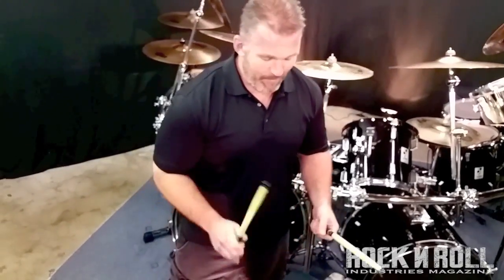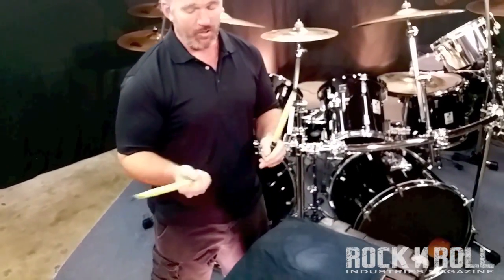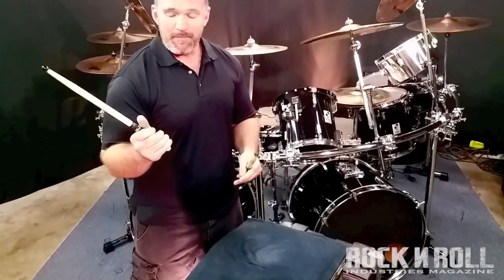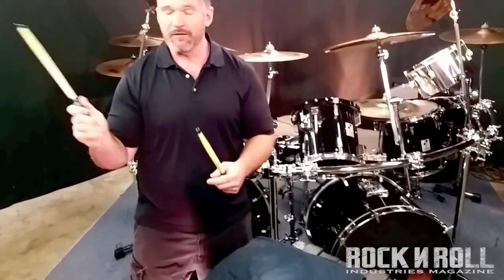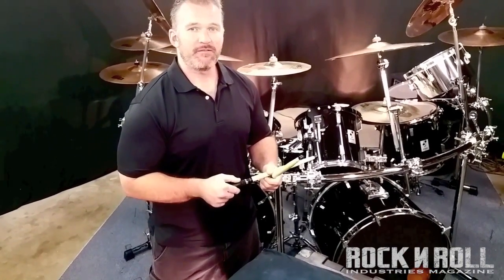And also with that bounce, just like with the double stroke roll and so many other rudiments, that bounce is controlled so much by the initial hit, but also your fingers here, keeping that sucker in tow. So, accented triplet, just stay on top of it, and thanks for checking in.